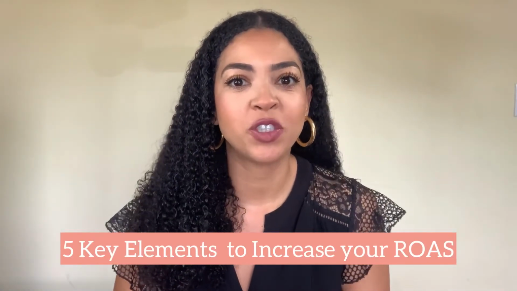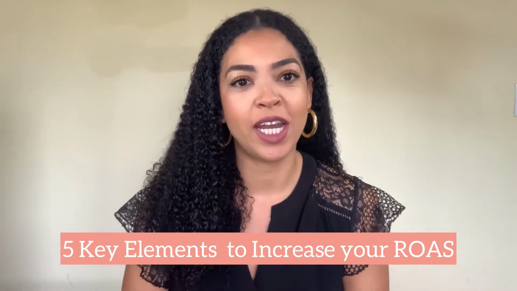Today we're talking about 5 key elements to increase your return on advertising spend. Let's start with audiences. Audiences are really important when it comes to success in your advertising campaigns. In Facebook ads specifically, there's 3 types of audiences: custom audiences, lookalike audiences, and interest or saved audiences.